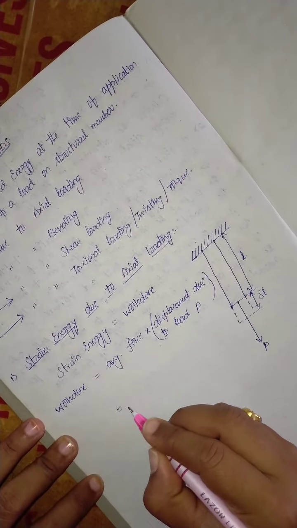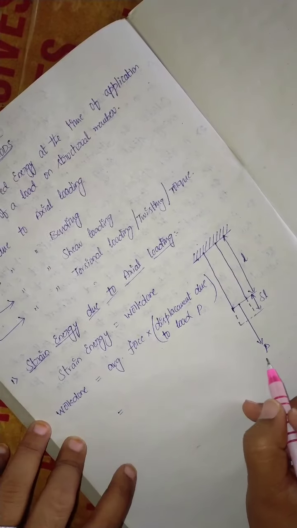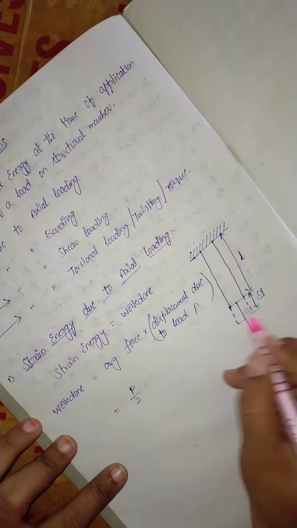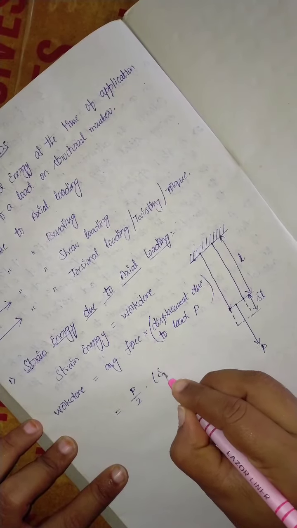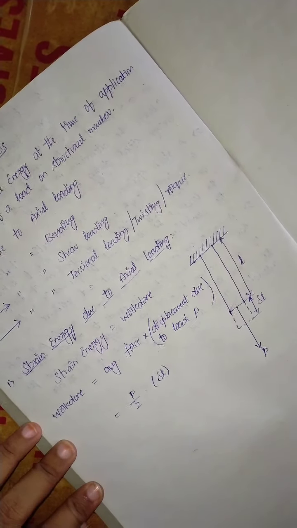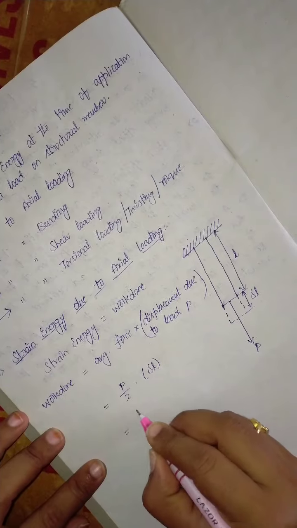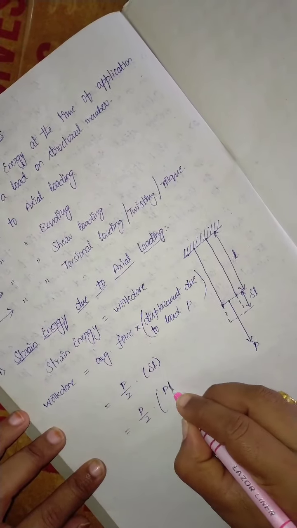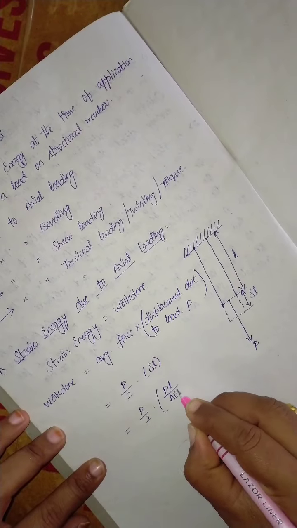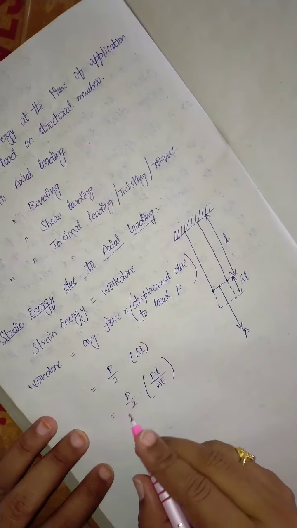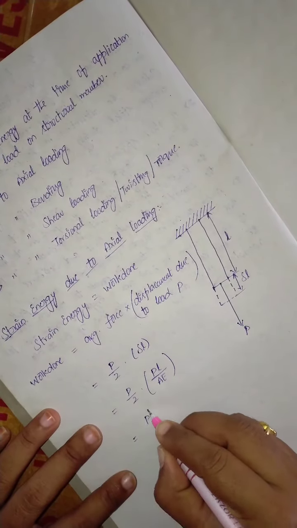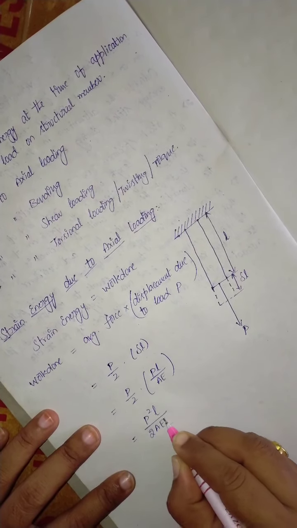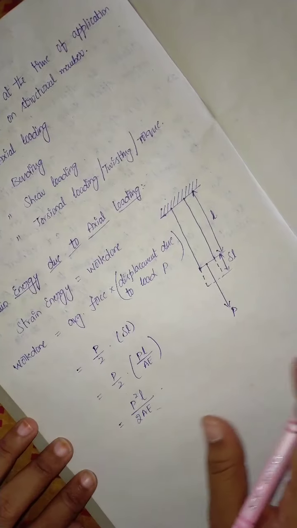So average force is nothing but the load by 2, that is P by 2, into the displacement due to load, which is dou L. Okay, already we know that from basics, P by 2 into this dl is nothing but PL by AE, where I will write it as P square L by 2AE.